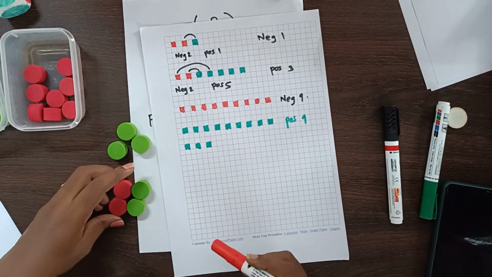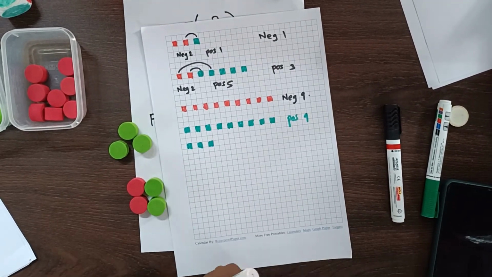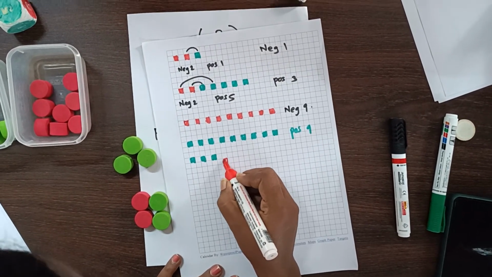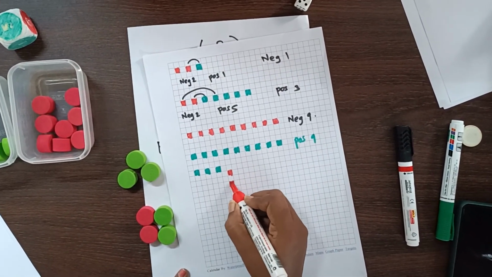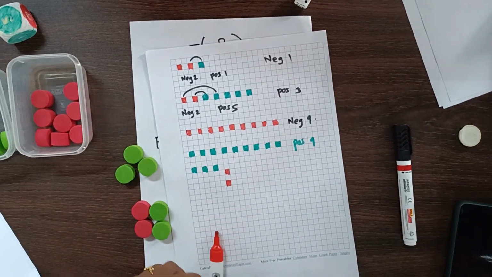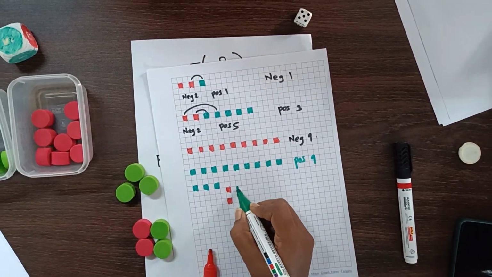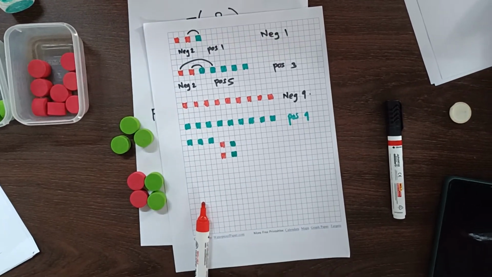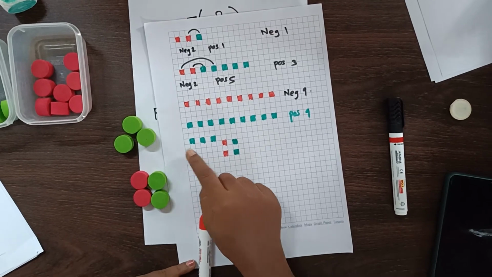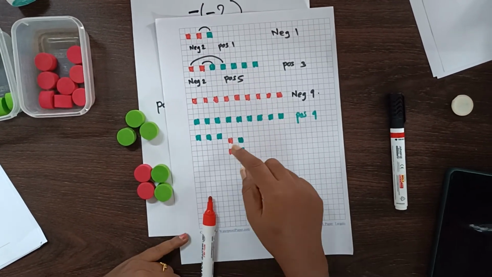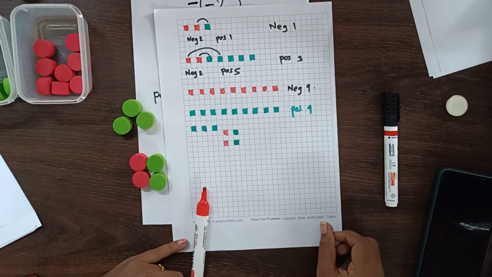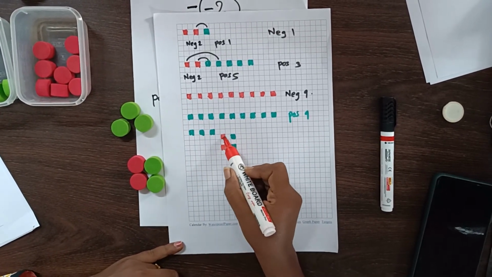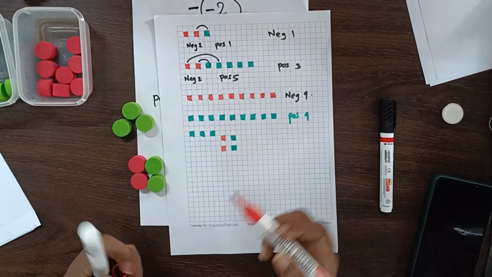So let's just take the pair as it is, and so these 2 pairs are zeroed out. Now when I remove negative 2 out of this, I will be left with positive 5.